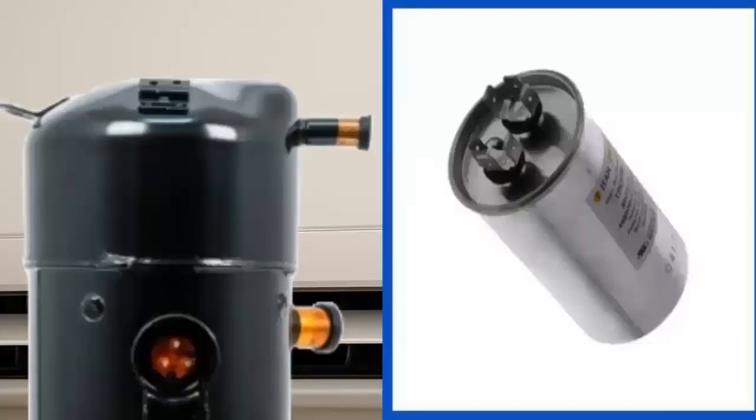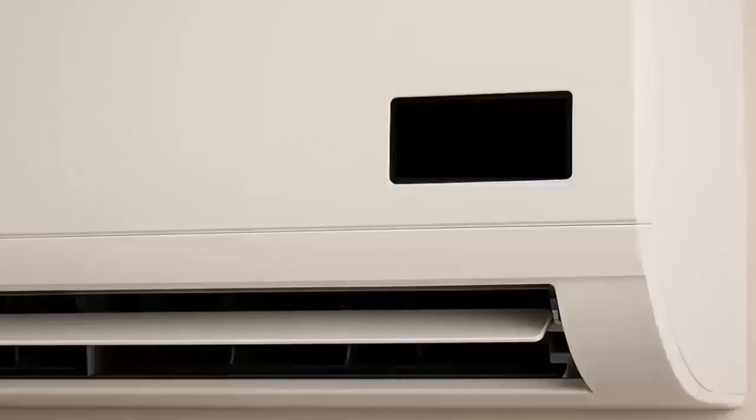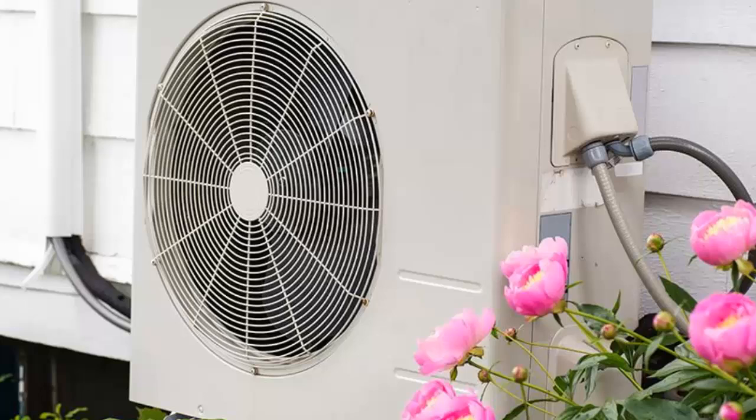C. If the unit is non-inverter and the compressor does not start, suspect a compressor capacitor failure. D. If the unit is non-inverter and the compressor starts, but the outdoor fan does not, suspect a fan capacitor failure.